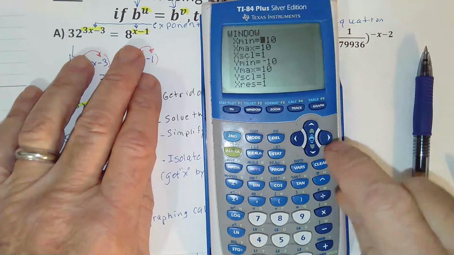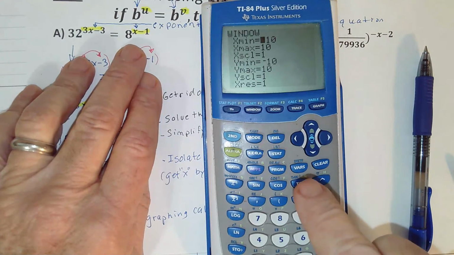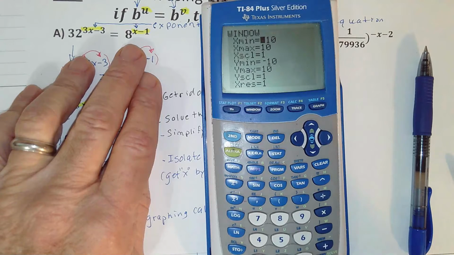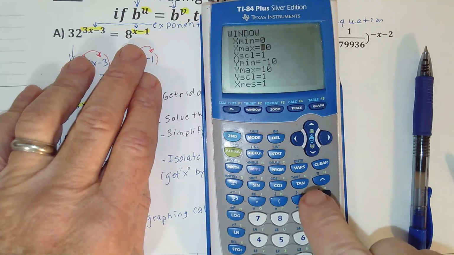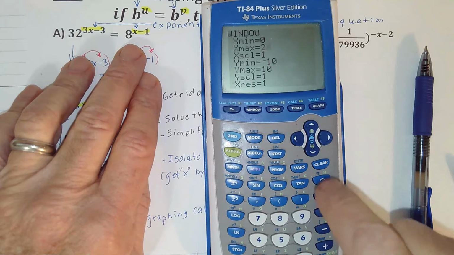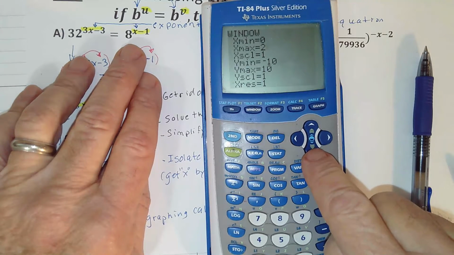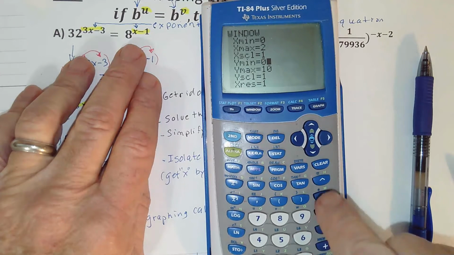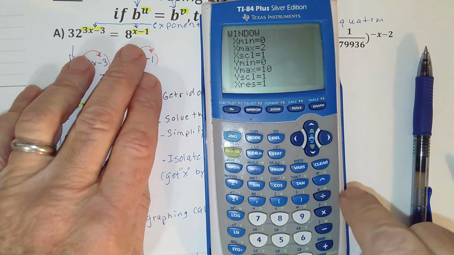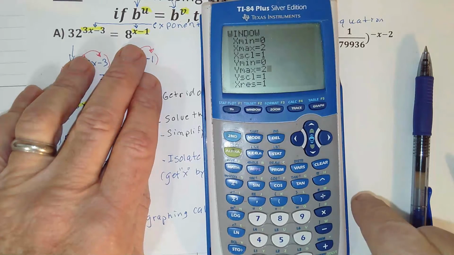So we go to the window, and we're going to change the x min to 0 right on the x-axis. And I'm going to toggle down, and the x max I want 2. And then I'm going to toggle down to the y minimum, and I'm going to make that also 0. And then I'm going to toggle down to the y max, and I'm going to make that 2.